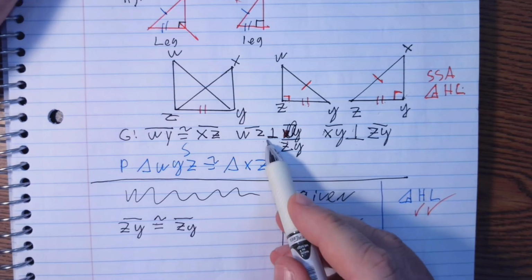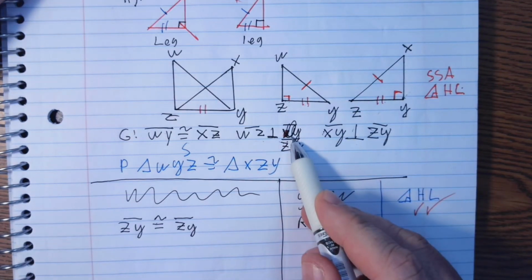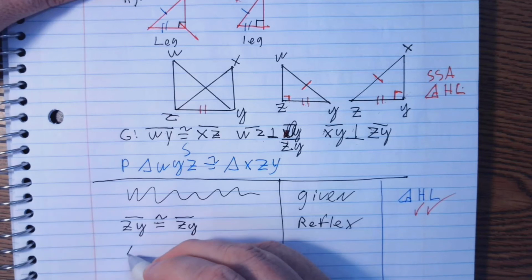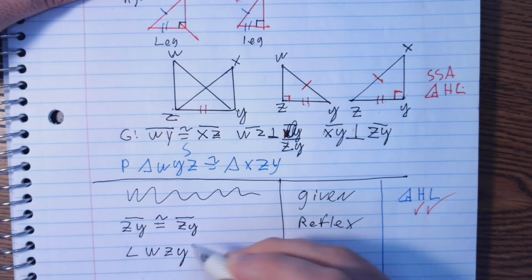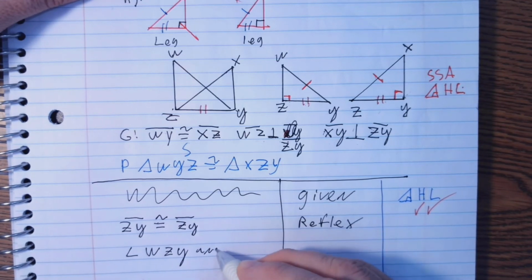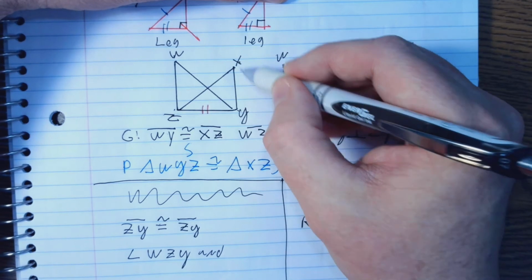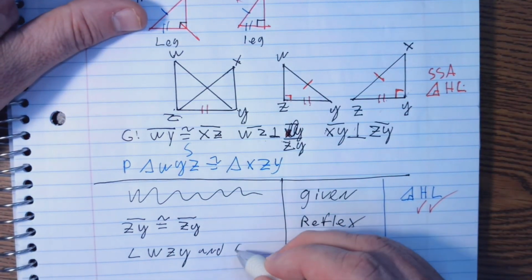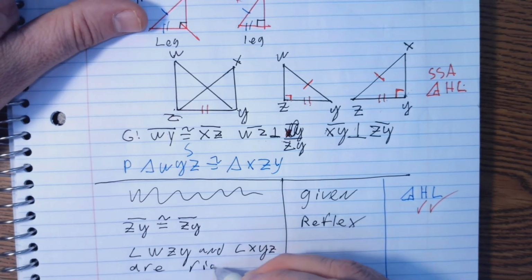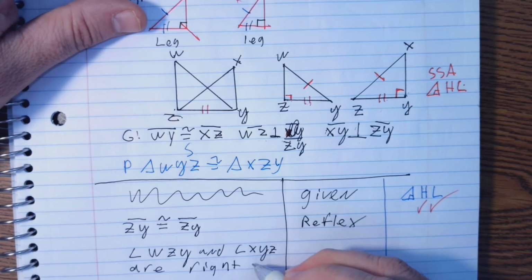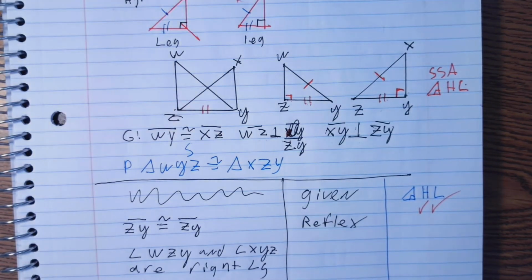All right, let's look here. I'm going to say angle WZY and XYZ are right angles. Okay, and I don't remember why, I just know they are. And I just printed these things off and I lost them already. That's not a good sign. All right, there it is.